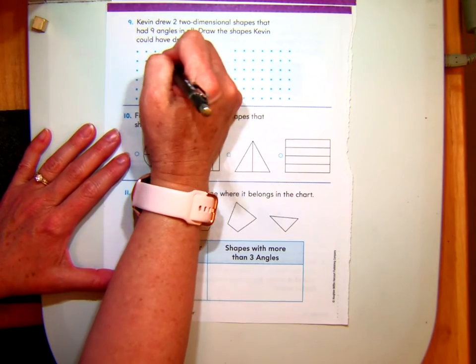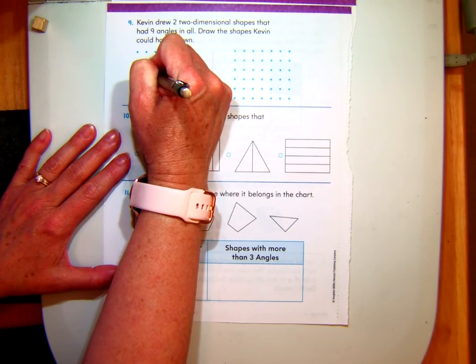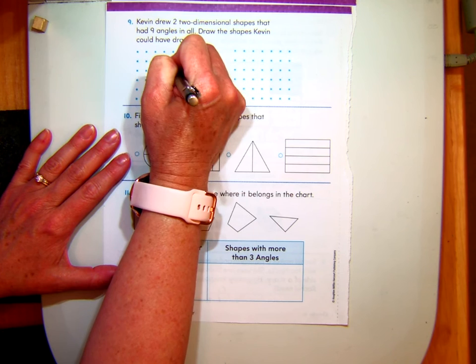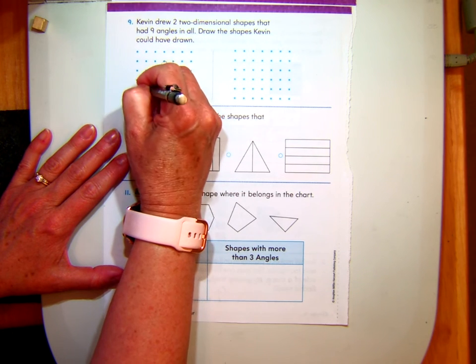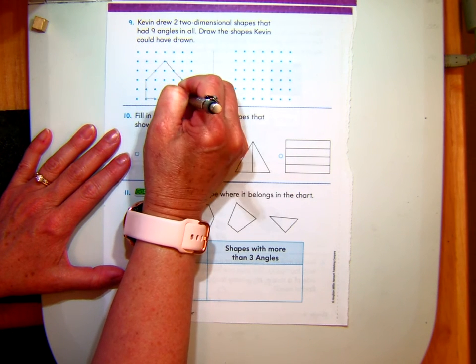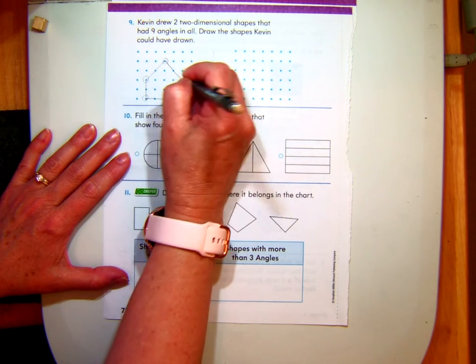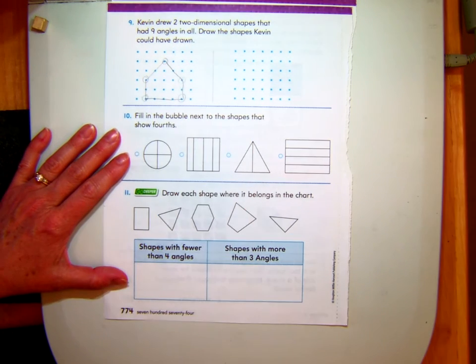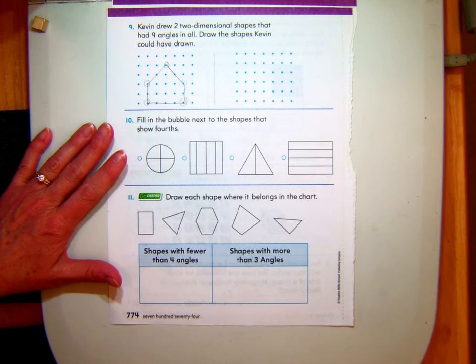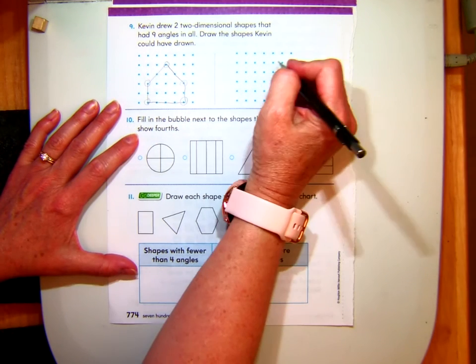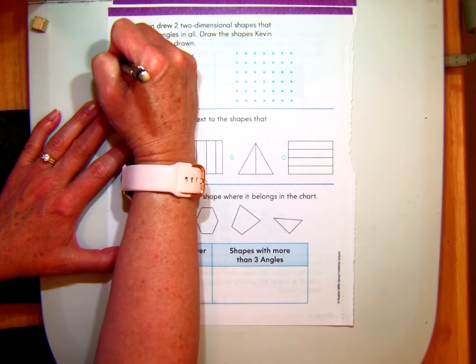I'm going to do the pentagon here. And that would be 1, 2, 3, 4, 5 angles. I'm circling my angles. I don't know if you can actually see that or not. Hopefully you can. And then over here I'm going to do a quadrilateral, and I can even label it.